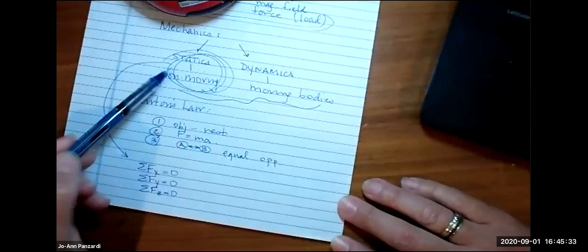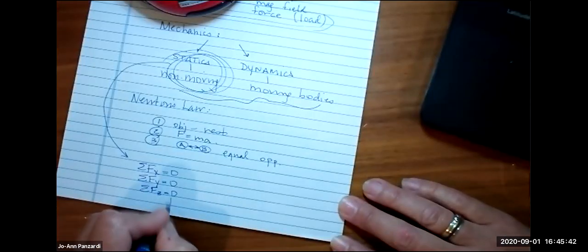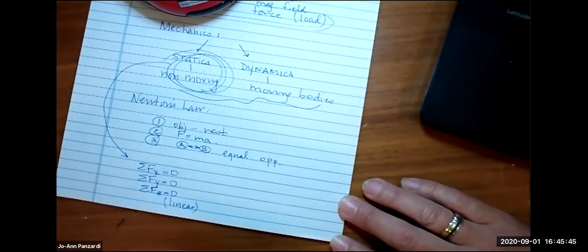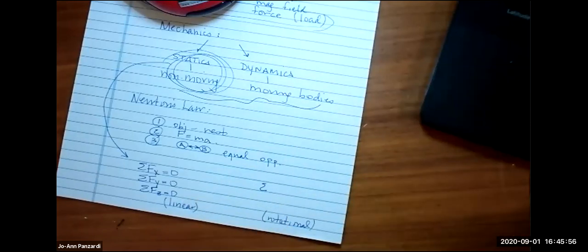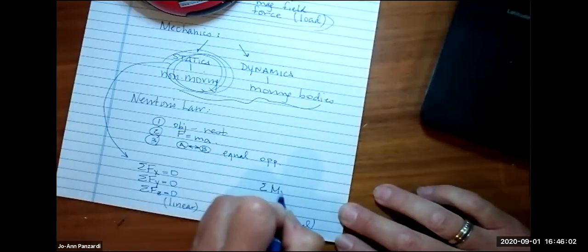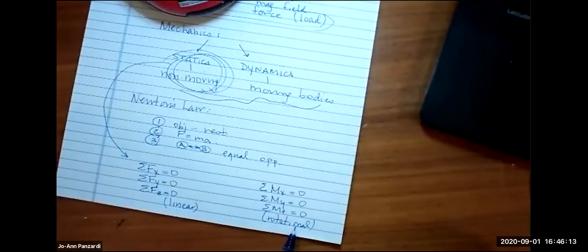Great idea. So let's even extrapolate that. When we deal with statics, we're saying that there's no linear motion. Some of you may have already watched my little lesson on motion. And there's also no rotational motion. That means the sum of spinning, which in physics we call torque, but in engineering we call a moment. So when we're dealing with statics, we're saying that there's no linear motion and there's no rotational motion.